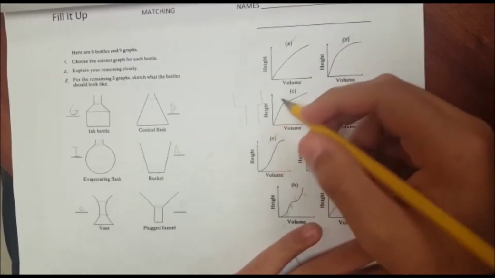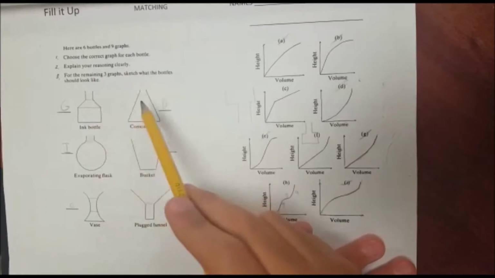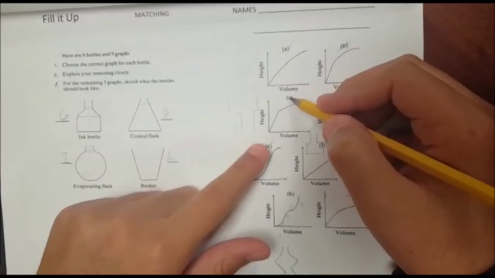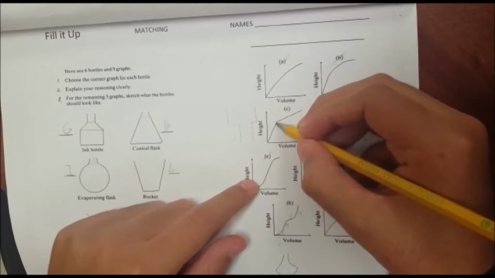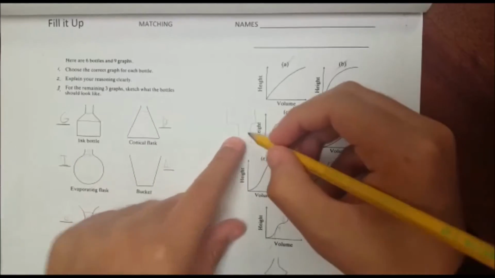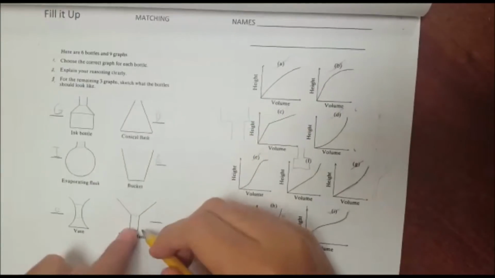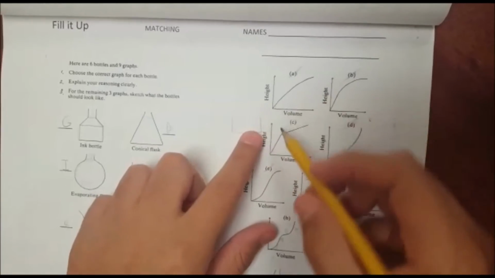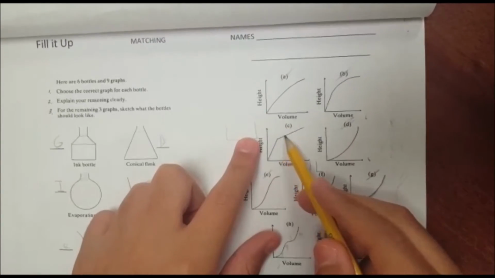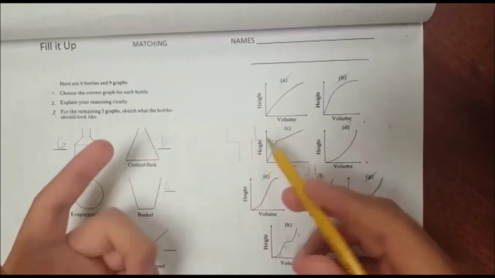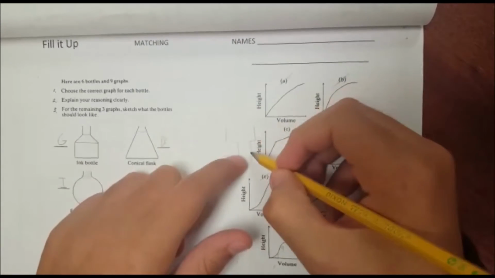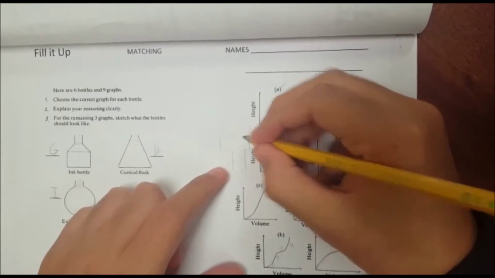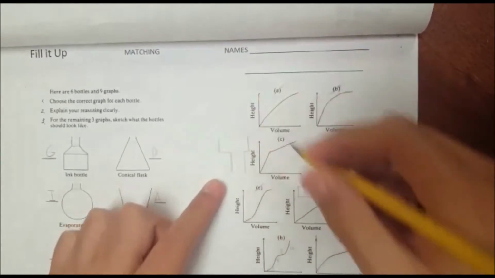Okay, so for our last part, which is step 3, we have to sketch a model for the remaining graphs. So for example, if we take graph C, we see that it's a very constant slope, but it's quickly increasing. That tells us it would be something similar to the plunge funnel, where it has a very small area and it's kind of narrow like that. But we see that the slope decreases, but it's still somehow constant. That tells us that the figure is constant, but it's larger than what we have at the bottom. So it would be something like this, similar to that right there, like a little T shape.